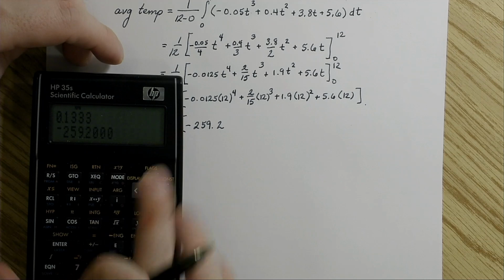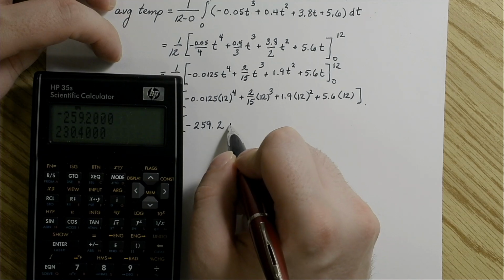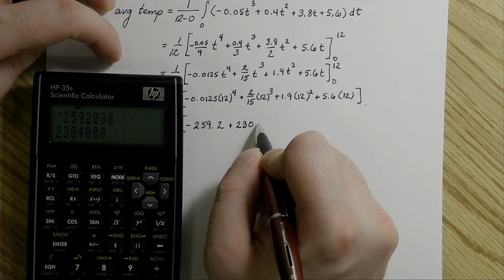Then the next one I have is 12 cubed. We multiply that by 2 and divide by 15, and that gives me positive 230.4.